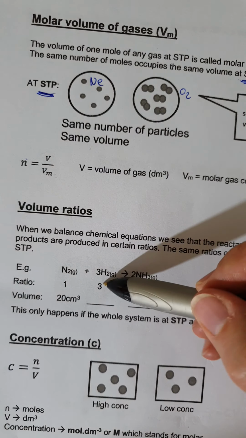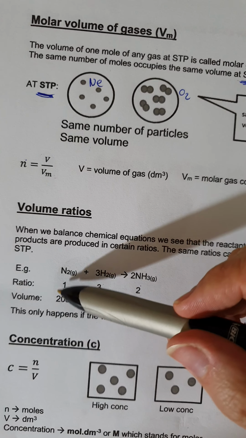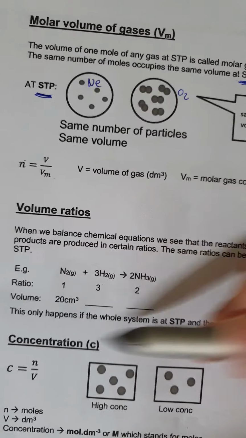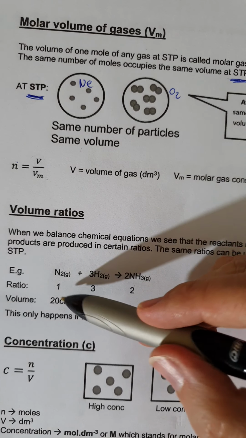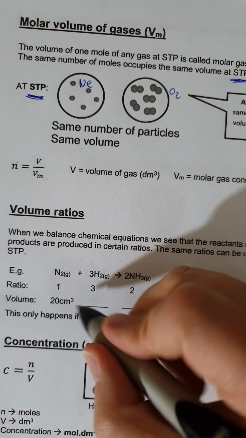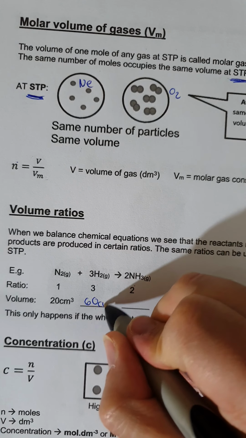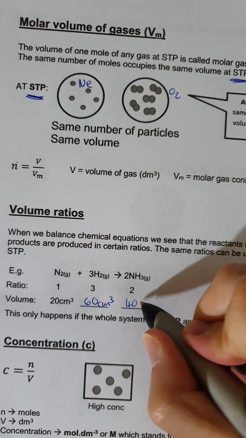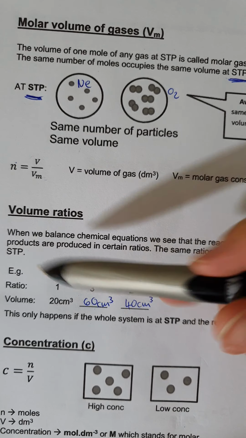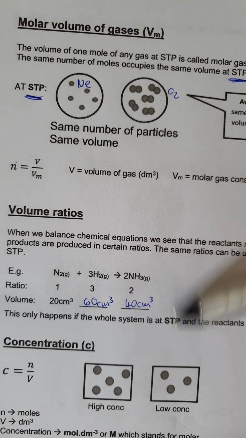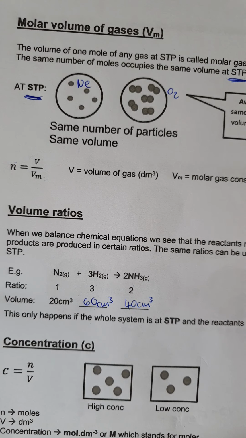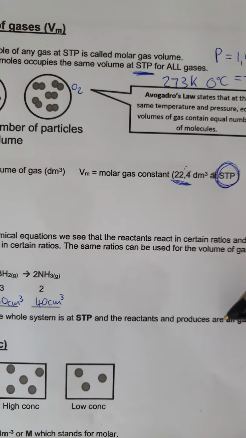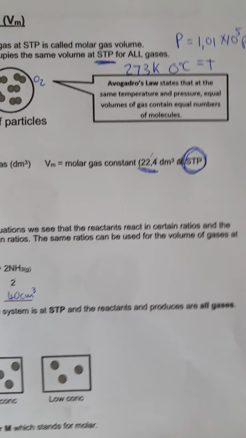So this is a 1:3:2 ratio. So we can say, oh, well, if I have 20 centimeters cubed and this whole thing is at STP, then I know it's a 1:3. So I times by 3. So I get 60 centimeters cubed. Then this is a 2, times by 2. This is 40 centimeters cubed because it's all at STP, and so I know we have a constant here. Okay, it only happens if the whole system is at STP and the reactants and products are all gases.